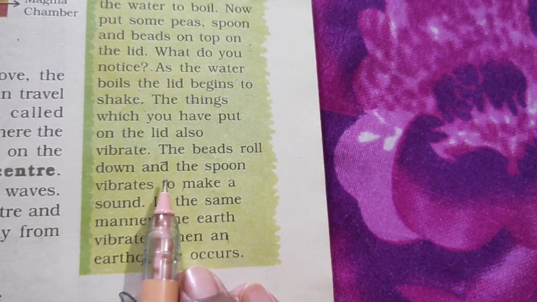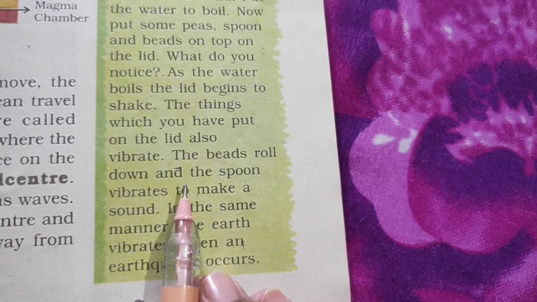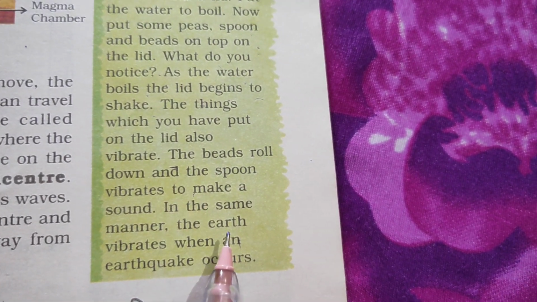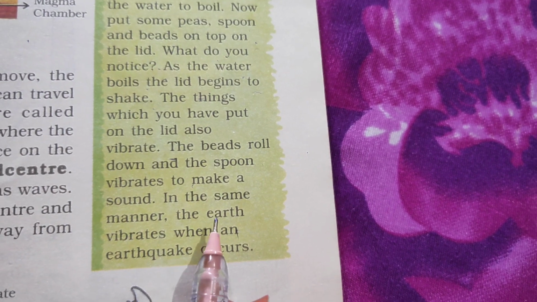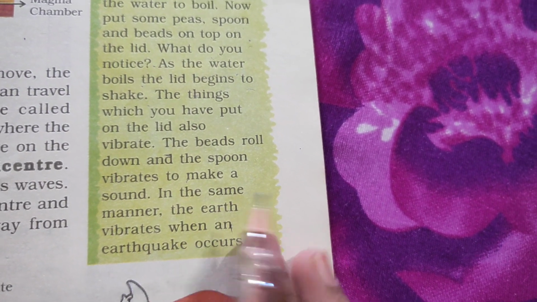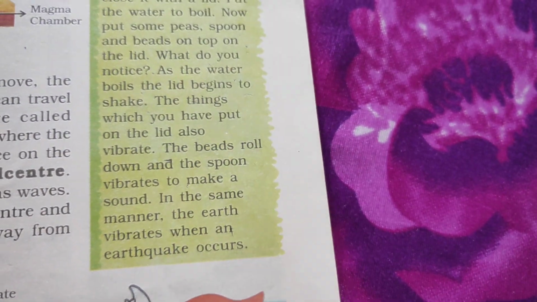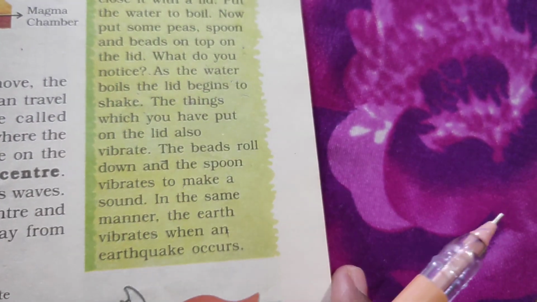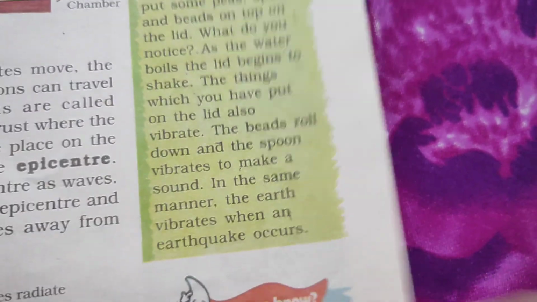You can perform this small activity. It's a very easy activity. You can perform it very easily at home, and find out what happened when the earthquake took place, and how the vibrations were generated.